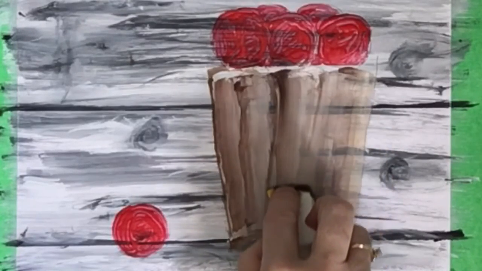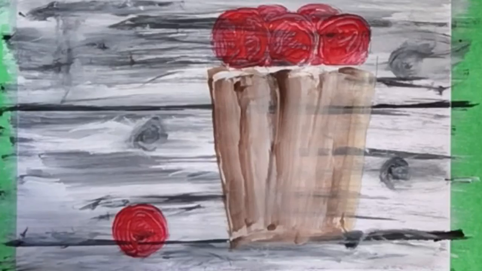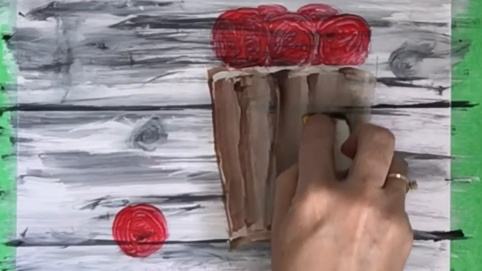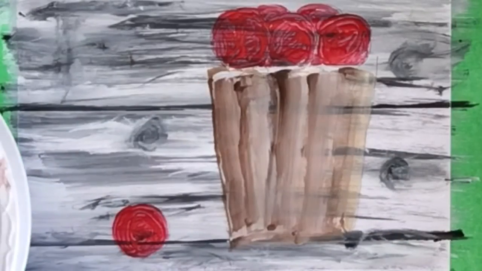Then we're just going to touch up any areas that we missed, and we're going to let this dry before proceeding to part 2, which is going to be the shading. This will bring our painting to life.